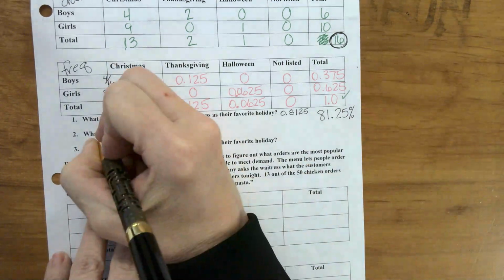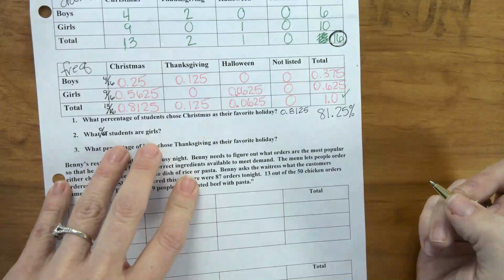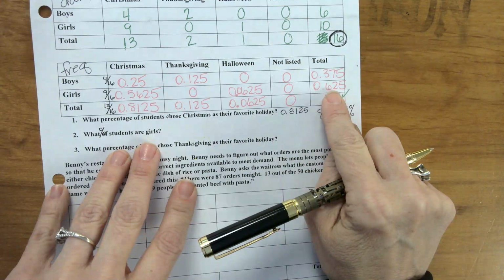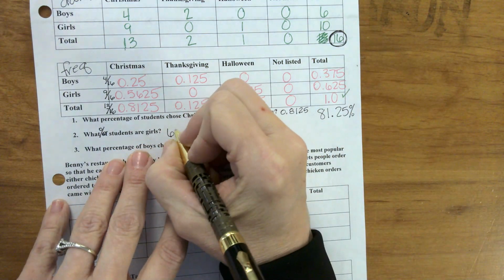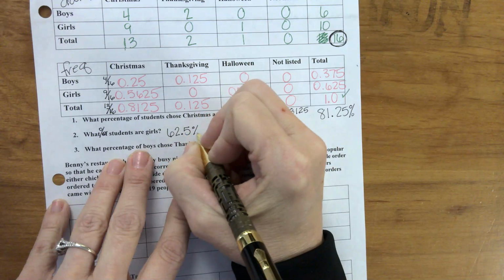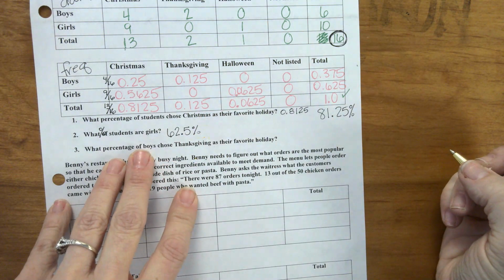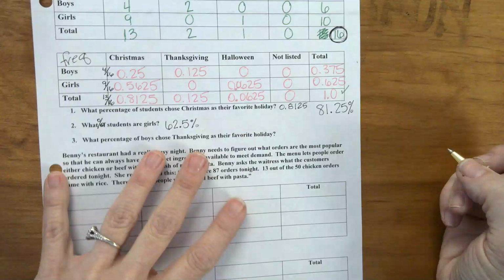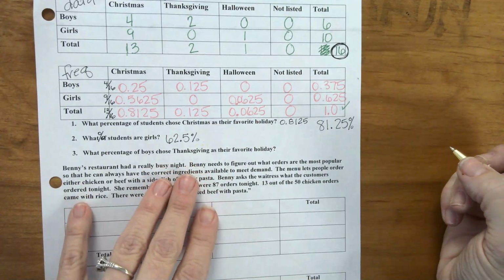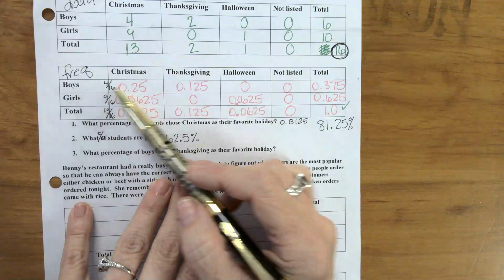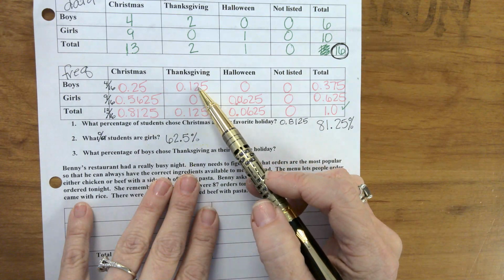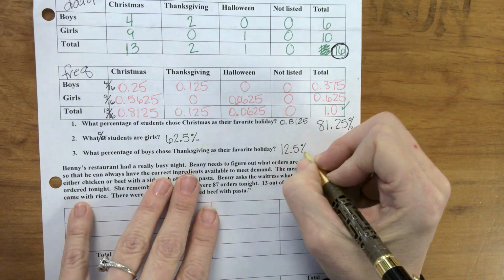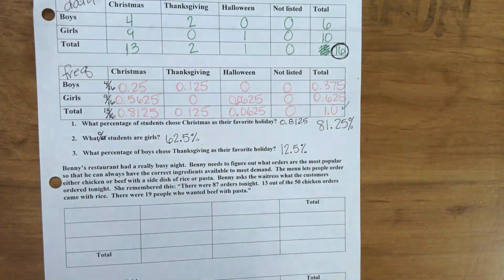What percent of students are girls? 60.5. Don't round to a whole number unless you're told to round to a whole number. Okay. What percentage of boys chose Thanksgiving as their favorite holiday? So you look for boys and you go to Thanksgiving. What's this? 12.5%. Okay. See how that goes?